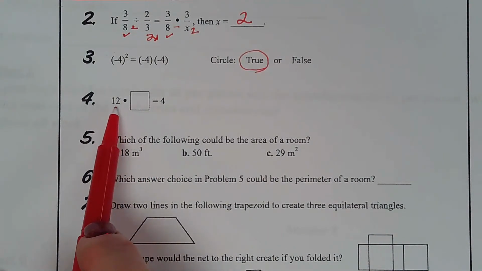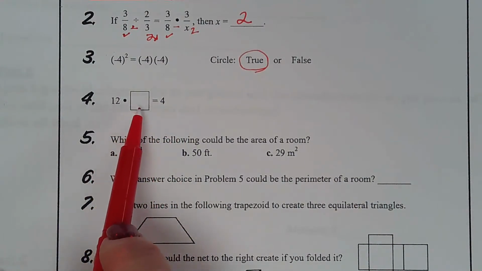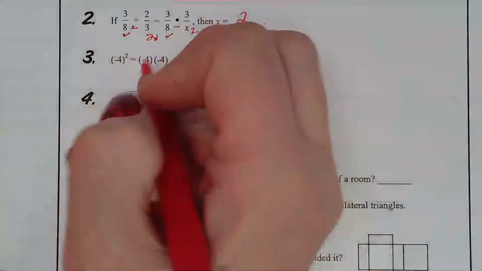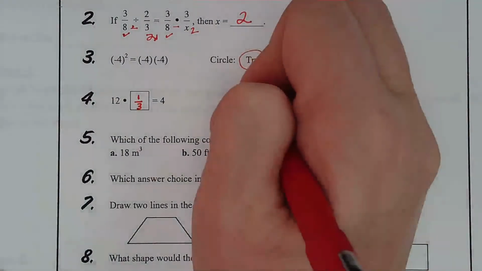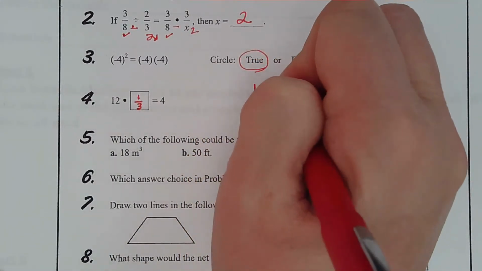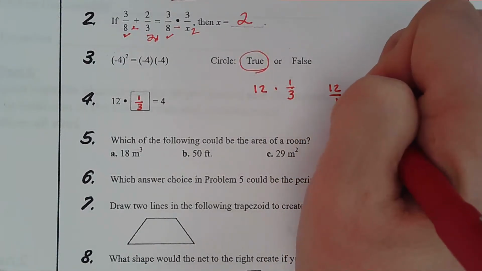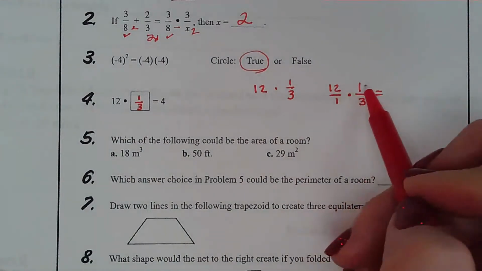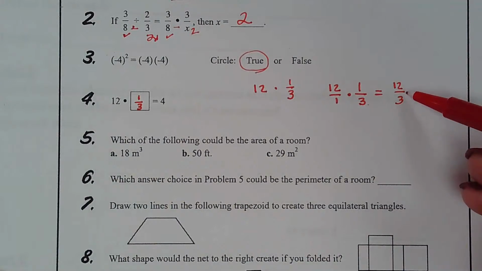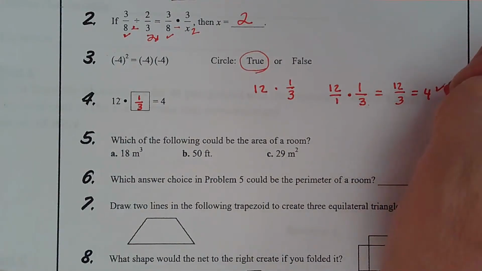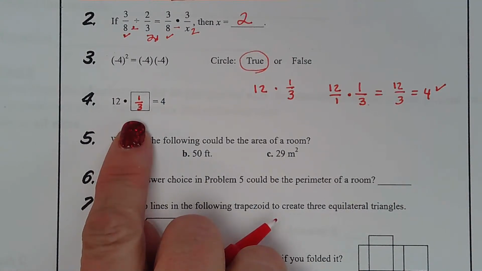Basically ask yourself, what can you divide 12 by to get 4? And that's where our 3 would come into play. If we did 12 divided by 3, that would equal 4. So if I said 12 times 1/3, would that equal 4? I would do that by doing 12/1 times 1/3. And when you multiply fractions, you just multiply straight across. So that would be 12/3. And there we have 12 divided by 3, which is 4. So I think number 4 was a little tricky. Hopefully you didn't rush through it and just put a 3.